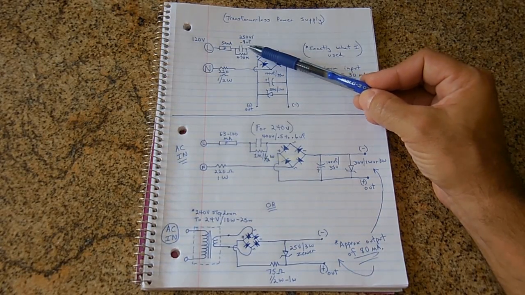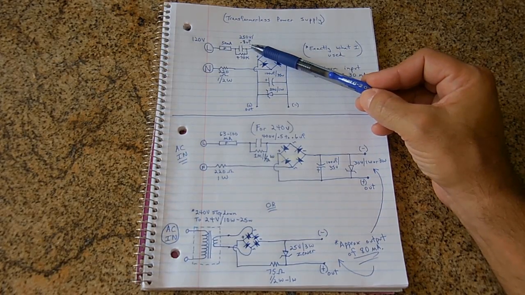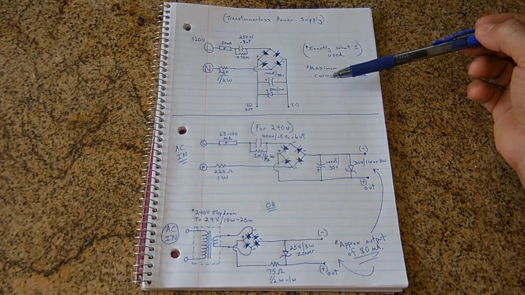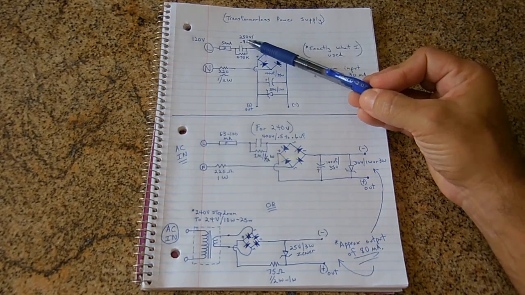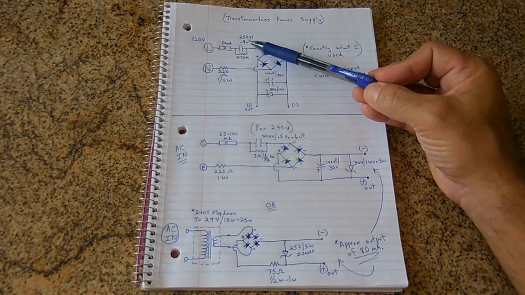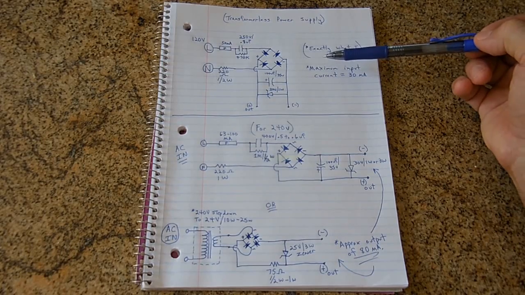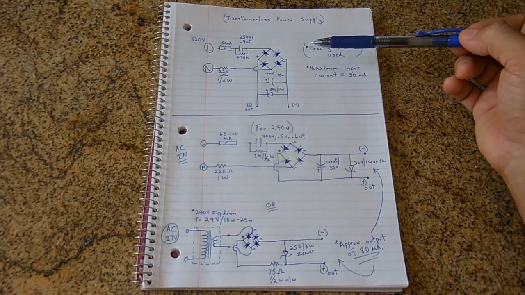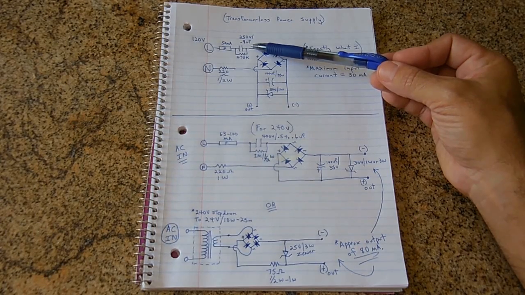I'm only using 3 groups of 8, so 0.8 microfarad is sufficient. If you're going to be lighting up the entire strip with the extra group that I didn't use, make sure you use 1 to 1.1 microfarads. If you use 0.8, the voltage will drop too low and then you will not have good brightness. So for all 4 groups, you want to use 1 to 1.1 microfarads.